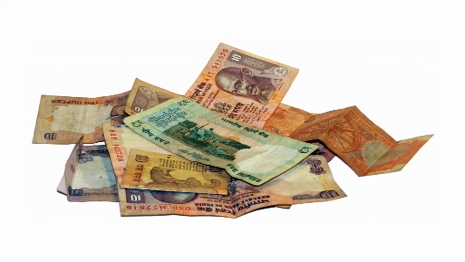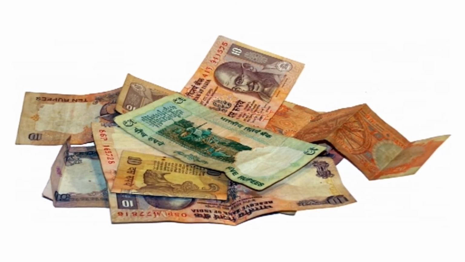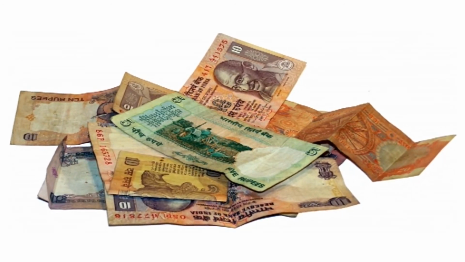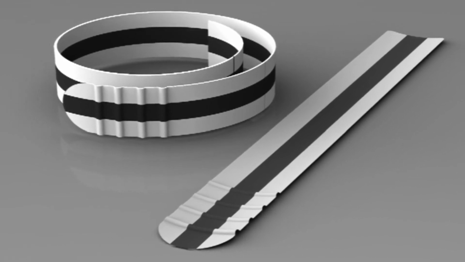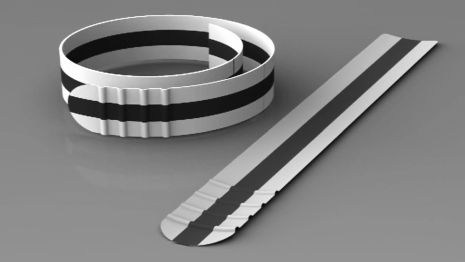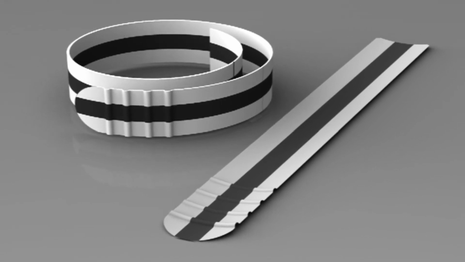The next device is a Notex. It is designed to identify currency notes. It has been designed exclusively for Indian currency. It is a rectangular black sheet and has 6 cuts of different length. These 6 cuts indicate different currency notes. For example, the first cut indicates a 5 rupees note. The second cut indicates 10 rupees. The last, 6th cut indicates a 1000 rupee note.